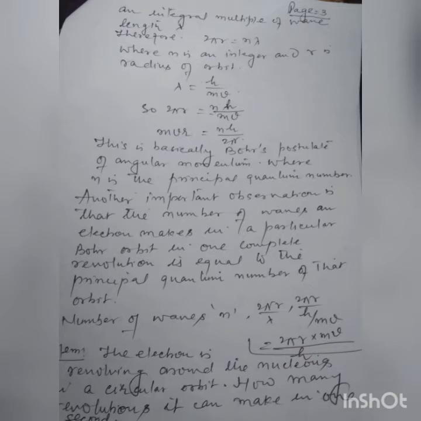the orbit. λ = h/mv. So, 2πr = nh/mv, or mvr = nh/2π. This is basically Bohr's postulate of angular momentum, where n is the principal quantum number. Another important observation is that the number of waves an electron makes in a particular Bohr's orbit in one complete revolution is equal to the principal quantum number of that orbit.